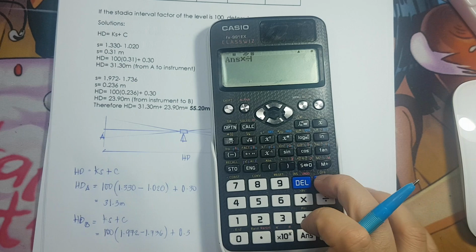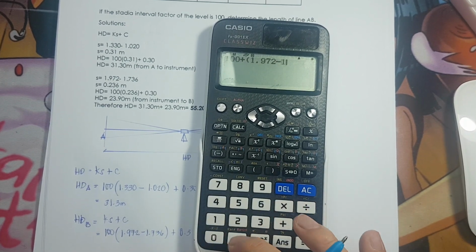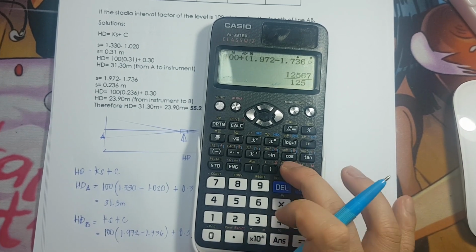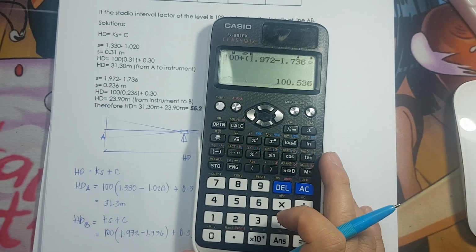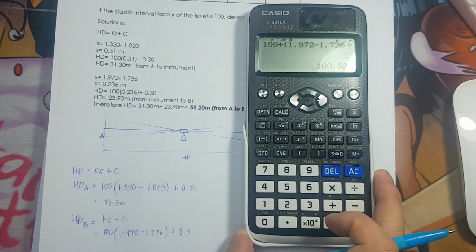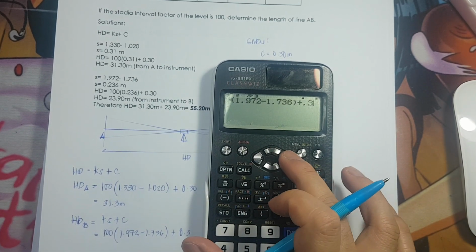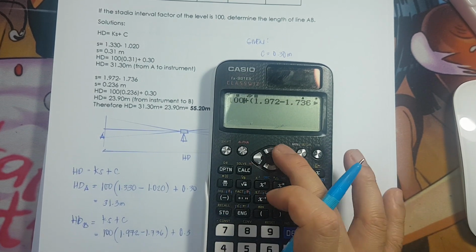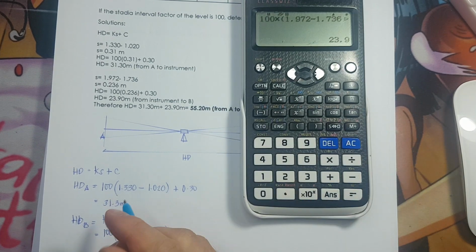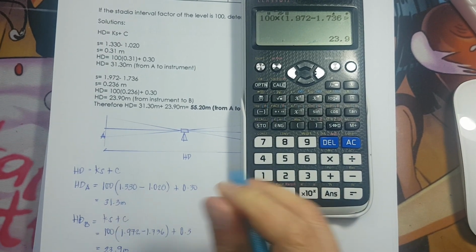So we have 100 times (1.972 minus 1.736) plus 0.3. And that is times 23.9, so this is 23.9 meters.